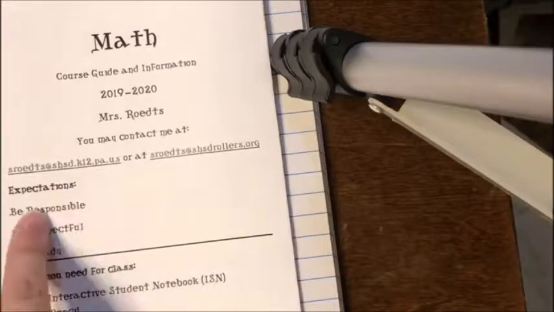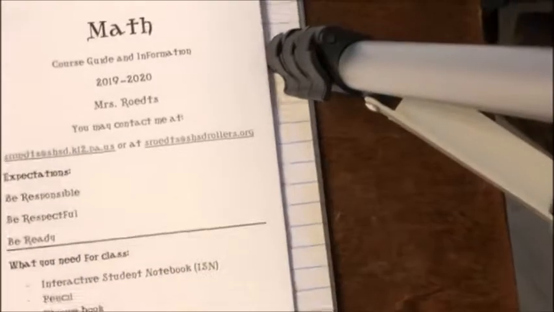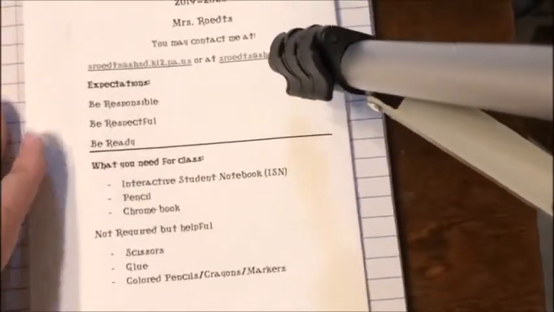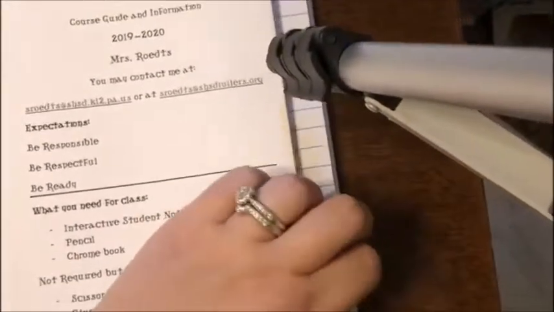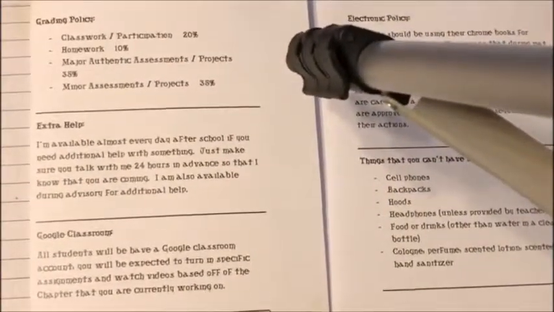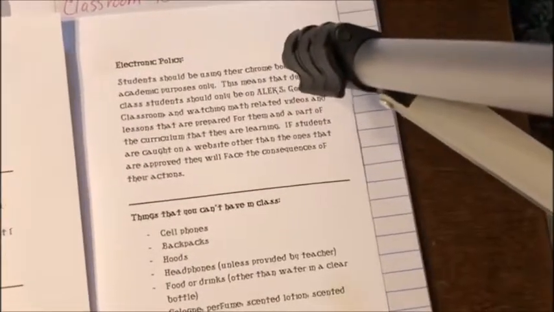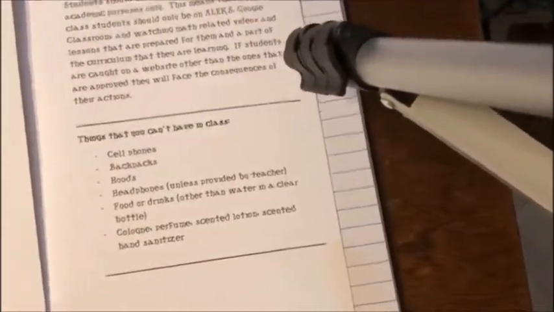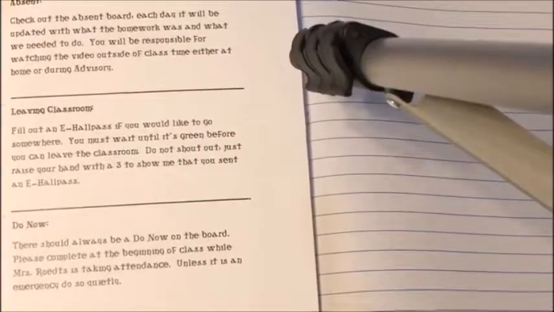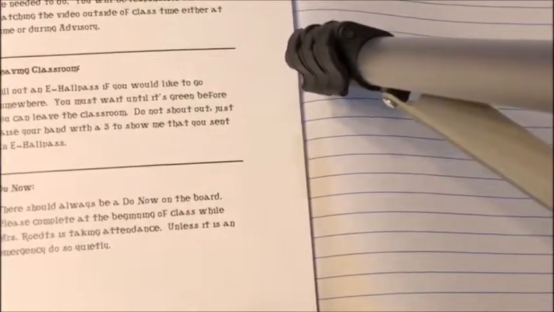Expectations: everything that you need for class, and things that aren't required but are helpful, so scissors, glue, colored pencils, crayons, markers. They're helpful, but you're not required to have them. My grading policy is over here. Extra help, Google Classroom, electronic policy, things that you can't have in class. And then what to do if you're absent, what to do if you're leaving the classroom, and the do now.